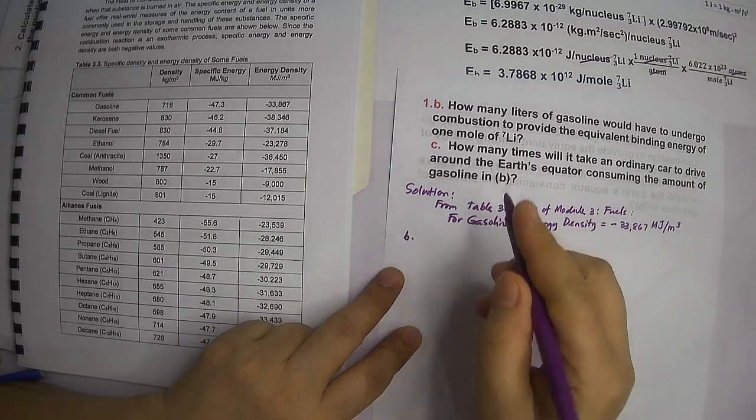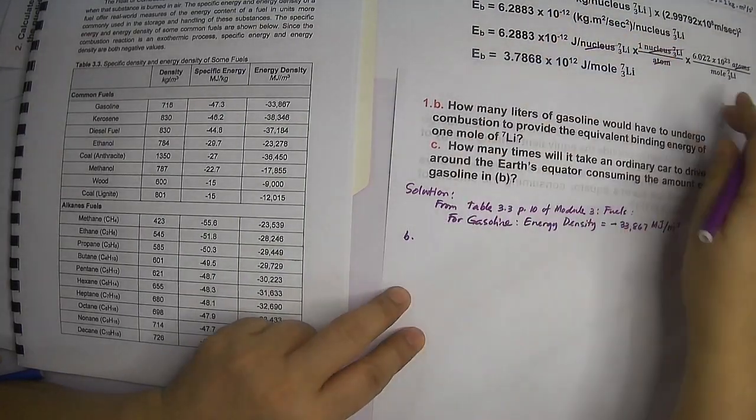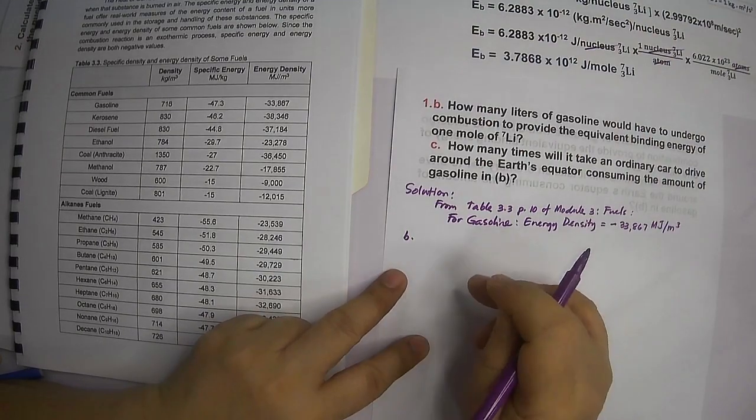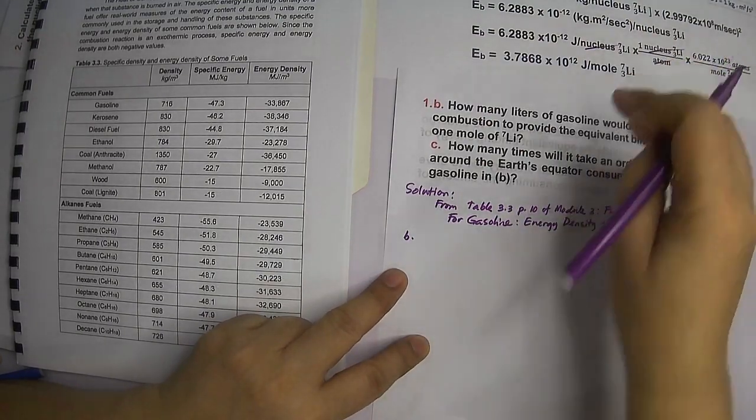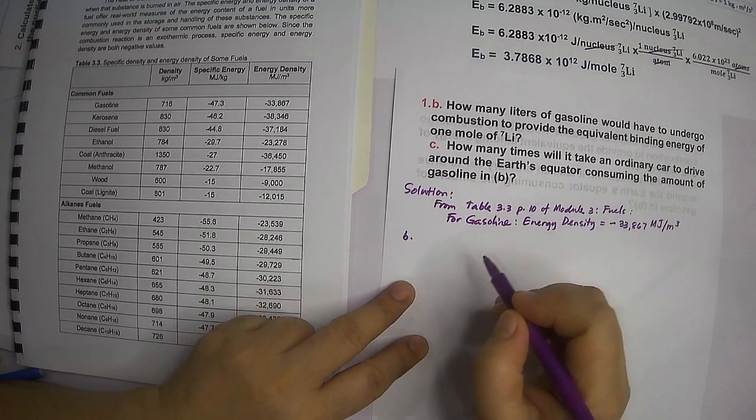For part B, since we have the binding energy, we can determine how many liters of gasoline will equate to that much energy, the binding energy released by 1 mole of lithium.